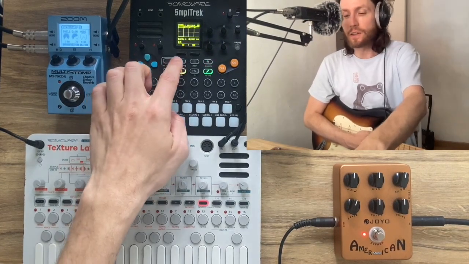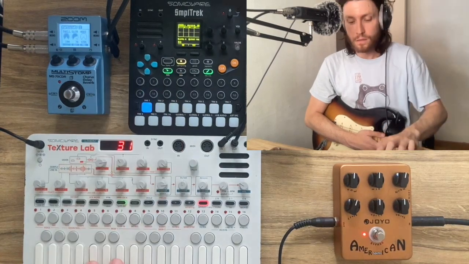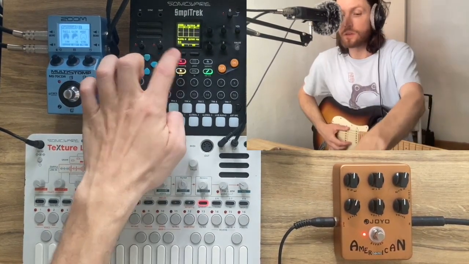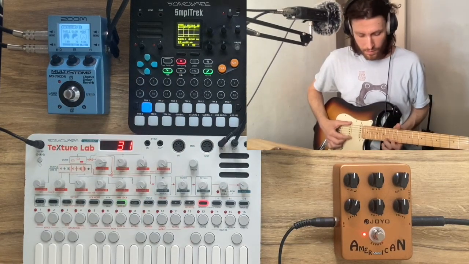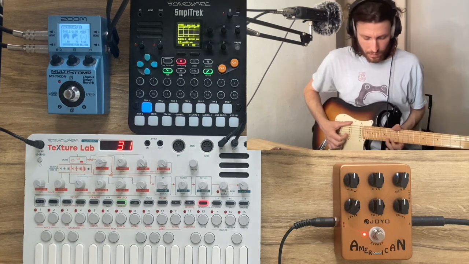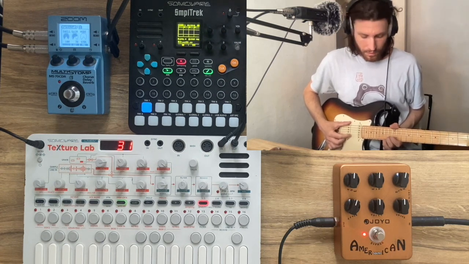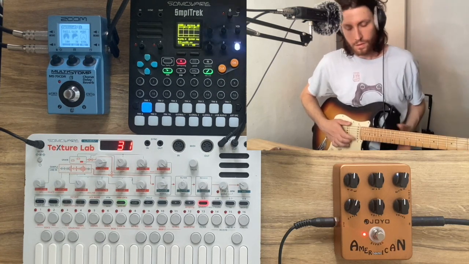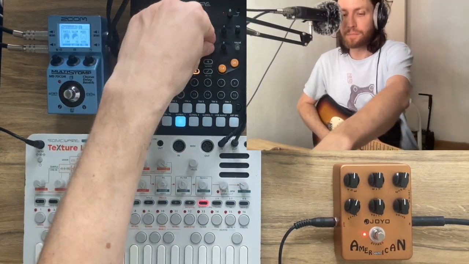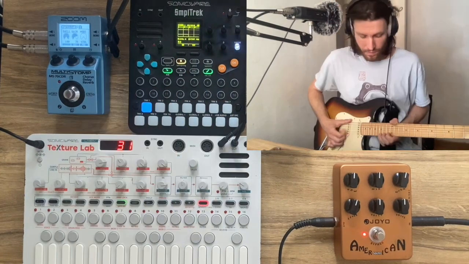And now if we turn the delay on, it's going to sound like this. Or with guitar. Start to sound a little bit like The Edge. And we can actually increase that effect by doing dotted eighth notes.